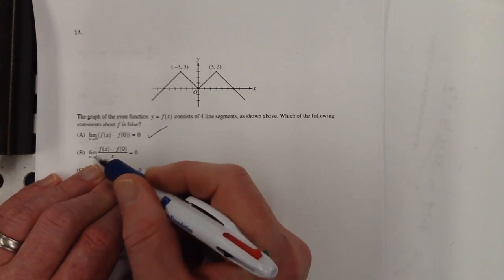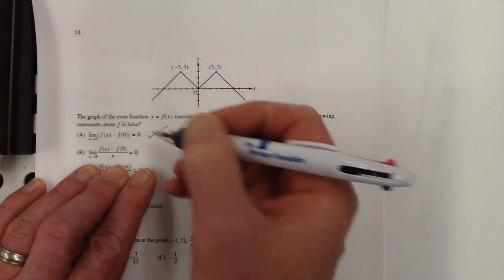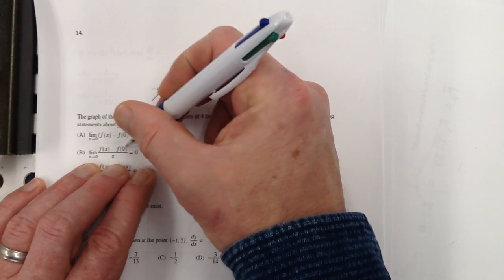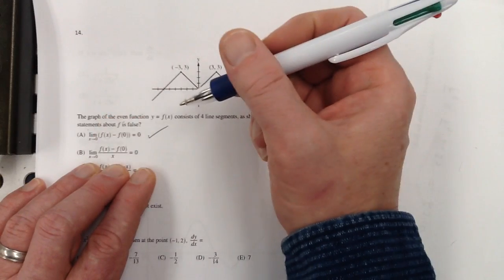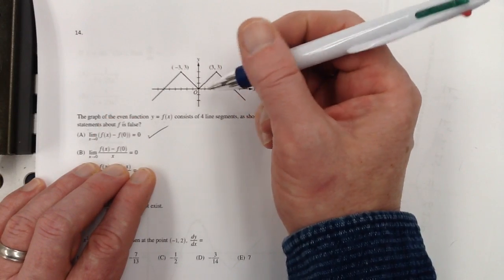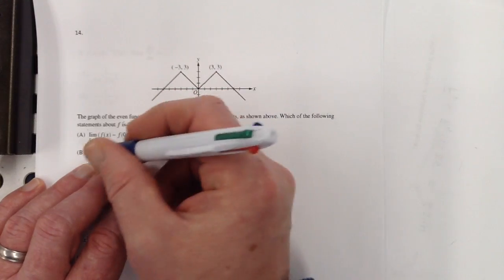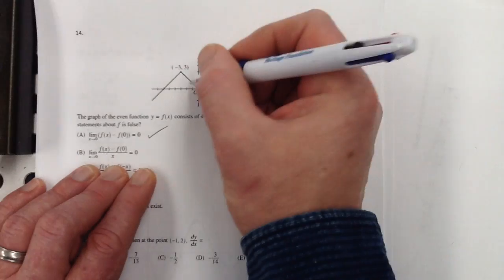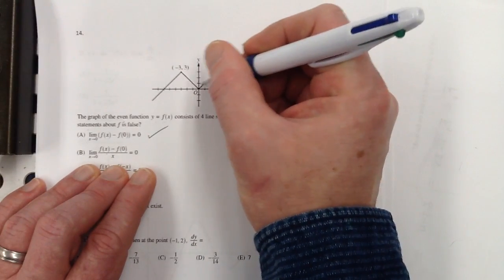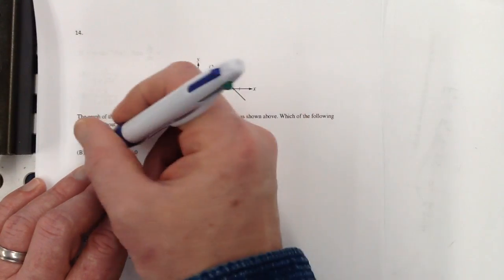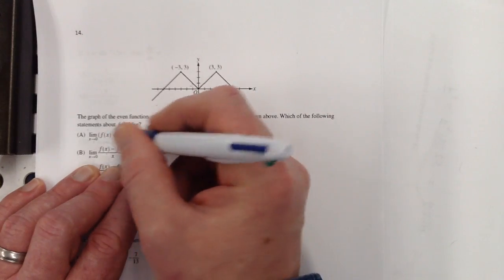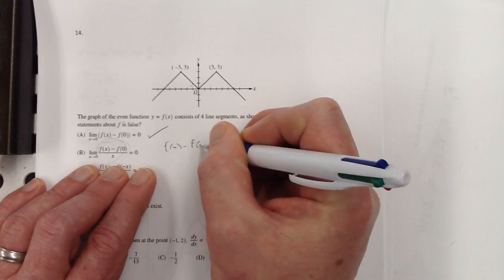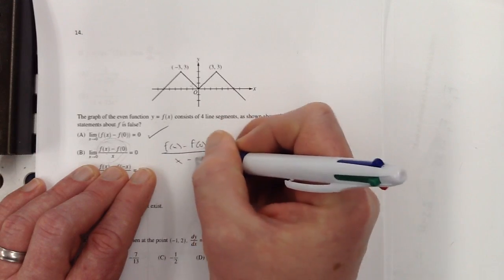The limit as x approaches 0 of f of x minus f of 0 over x. What this should make you think of: as x approaches 0, f of x is some point around here, some x value getting closer to 0, and this is the slope formula, f of x minus f of 0 over x minus 0.